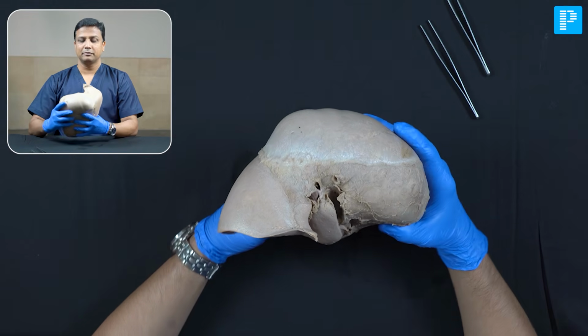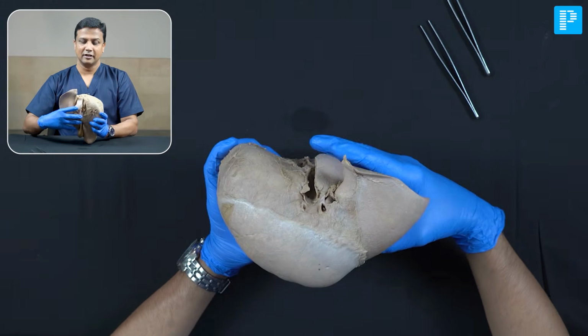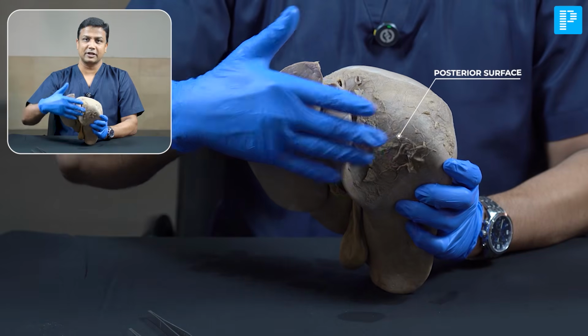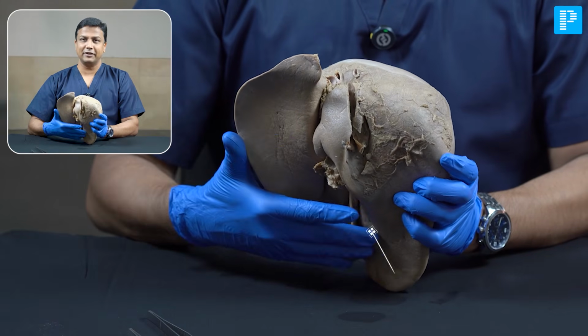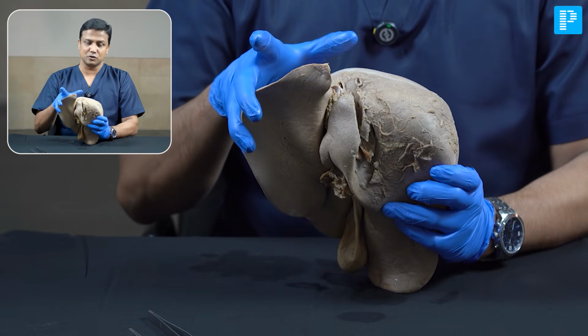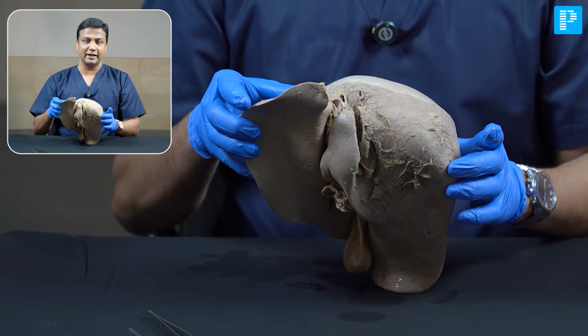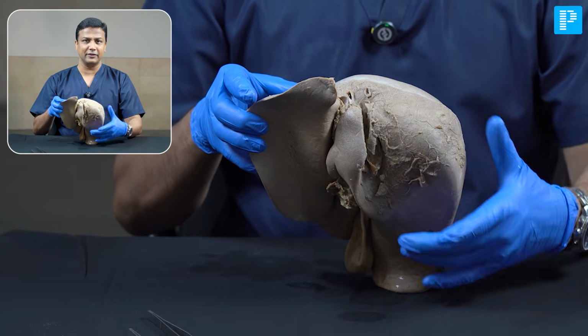And then you'll be having the posterior surface of the liver. Let me turn it back like this here. So this one here will be the posterior surface of the liver. And then you also have inferior surface. So as usual, the liver is having the superior surface, inferior surface below here, the posterior surface and the anterior. So anterior, posterior, superior, inferior.